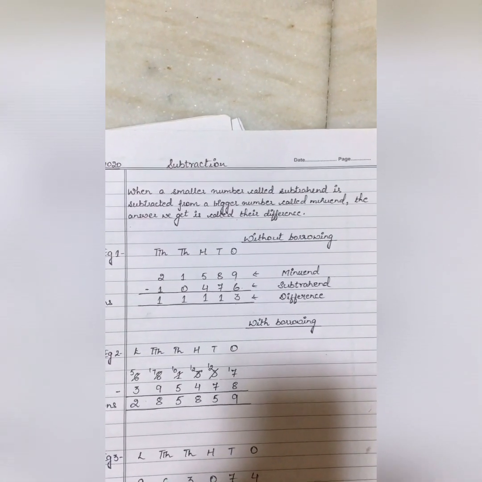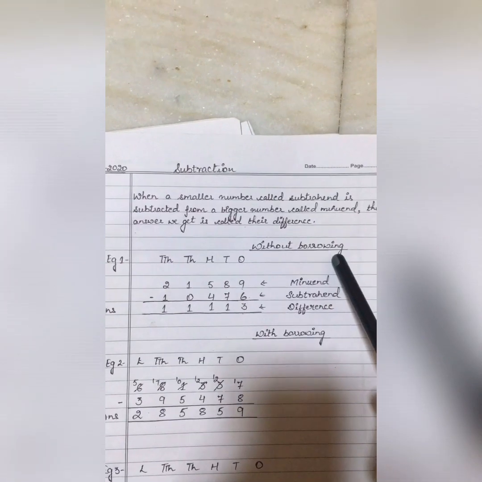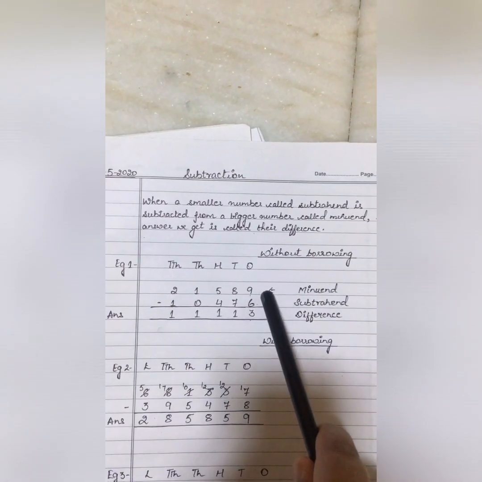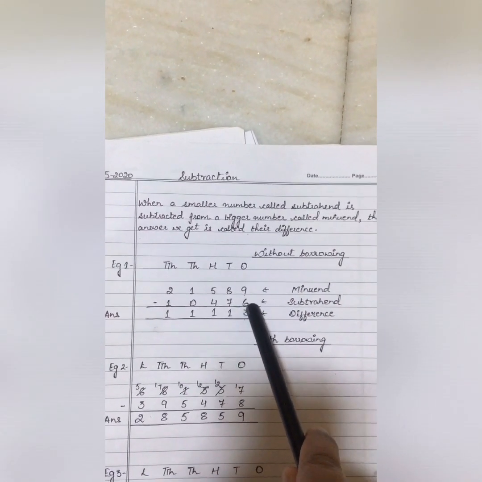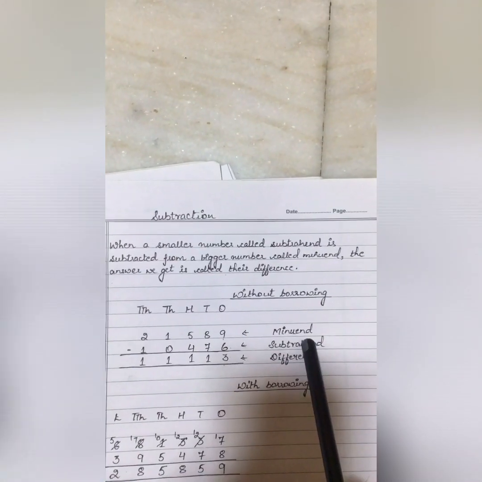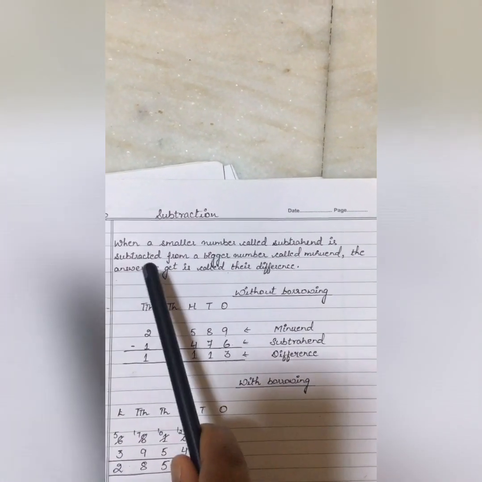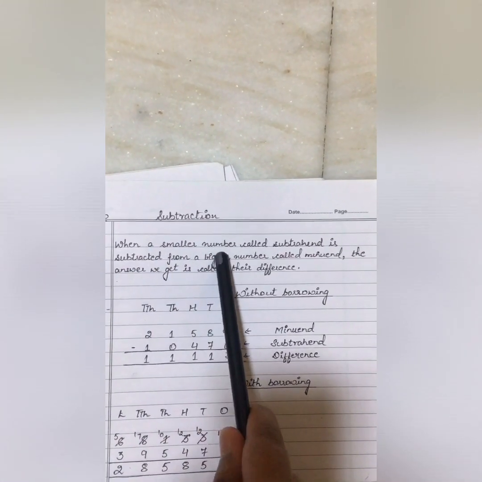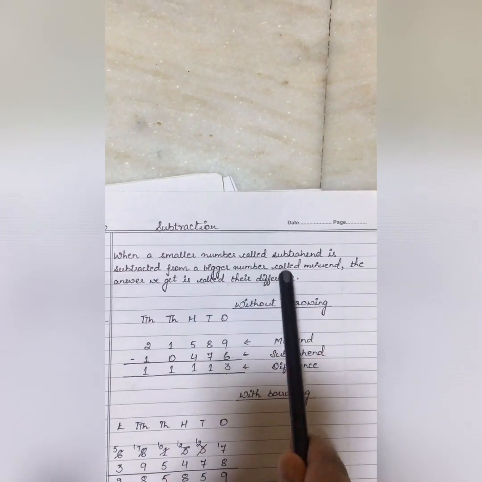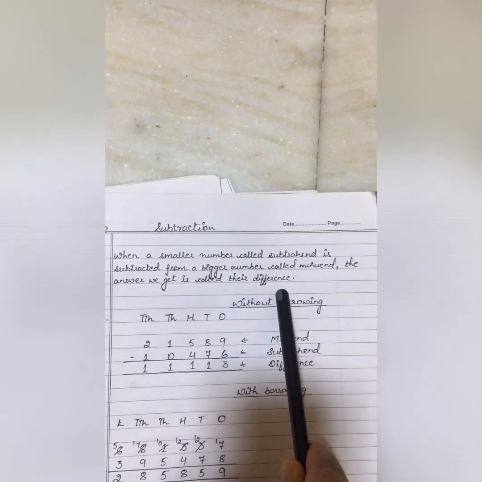Let us understand it by the first example of without borrowing. Now, here we have two numbers, a greater number and a smaller number. The greater number is known as minuend and the smaller number is known as subtrahend. Let us read it. When a smaller number called subtrahend is subtracted from a bigger number called minuend, the answer we get is called the difference.